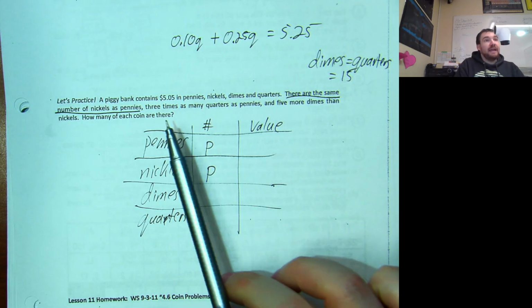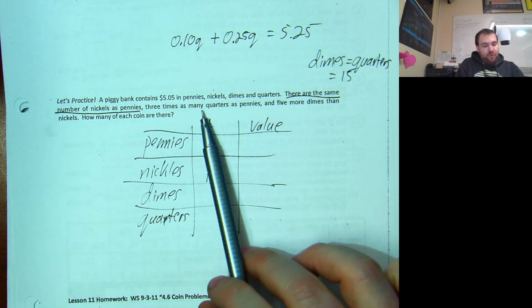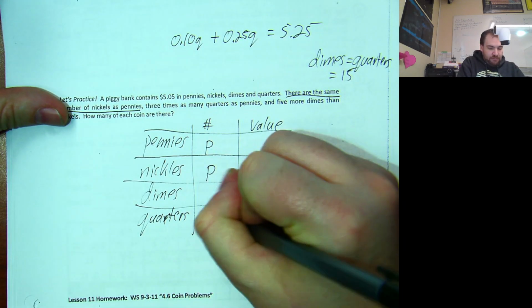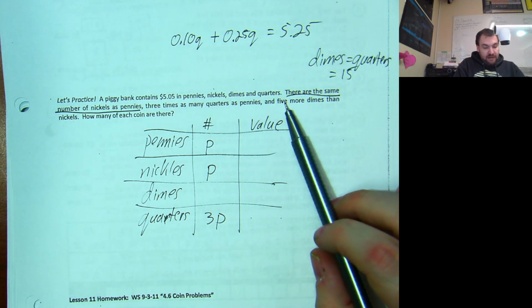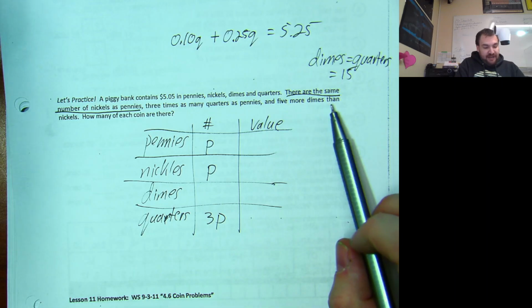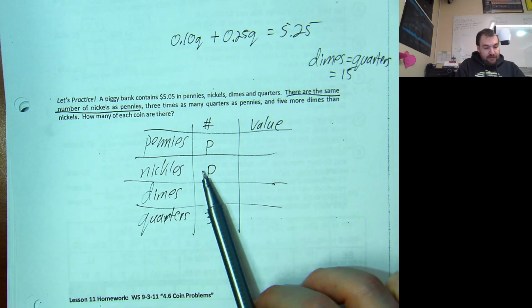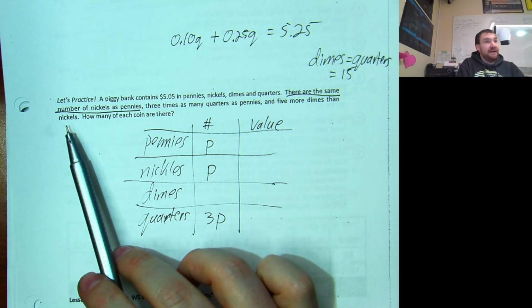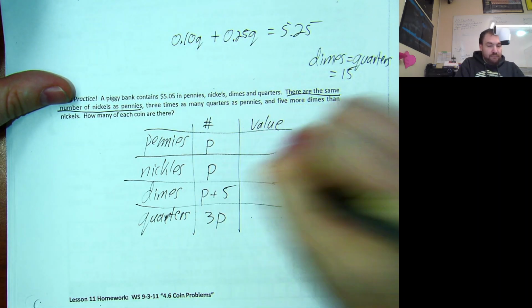Okay. Amina. We're told that there are 3 times as many quarters as pennies. So pennies was P, so quarters is going to be 3P. Love that. And then the last one, dimes, is what? 5 plus, because there's 5 more dimes than nickels. Yes. So I take my nickels and I add 5. Nickels was P, so dimes is going to be P plus 5.